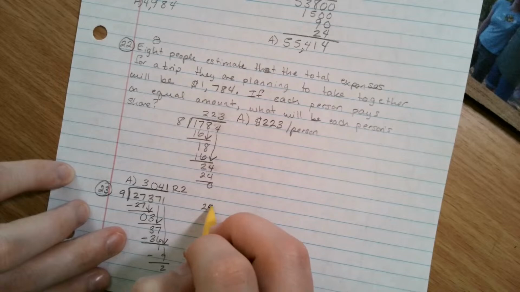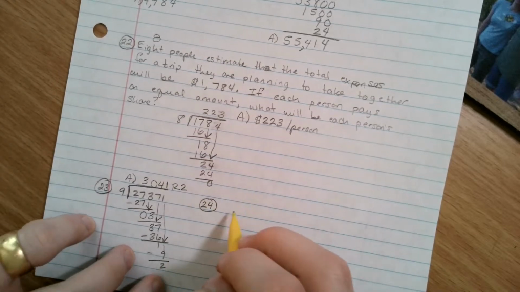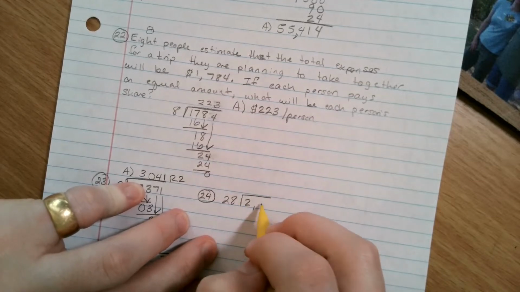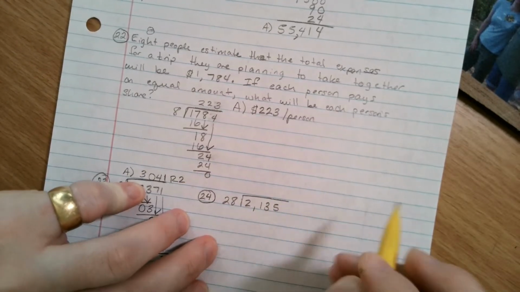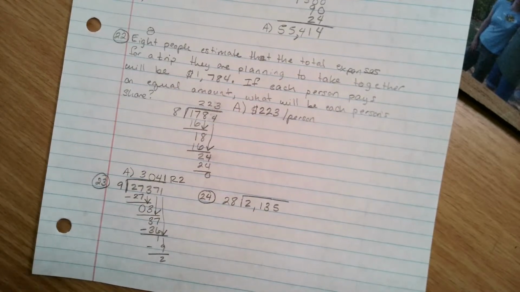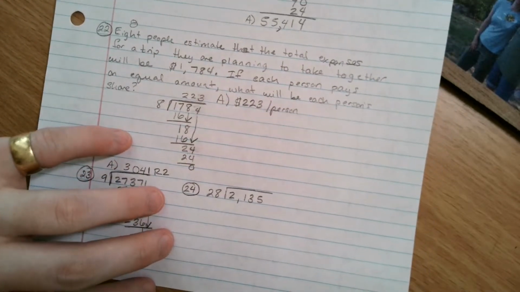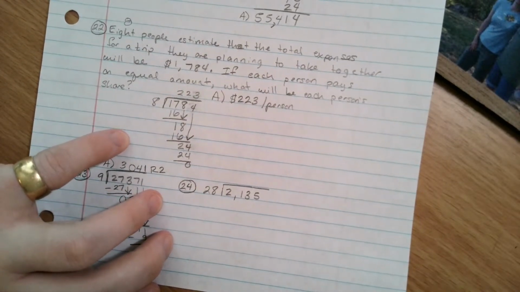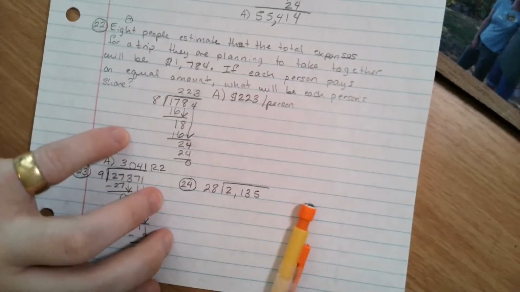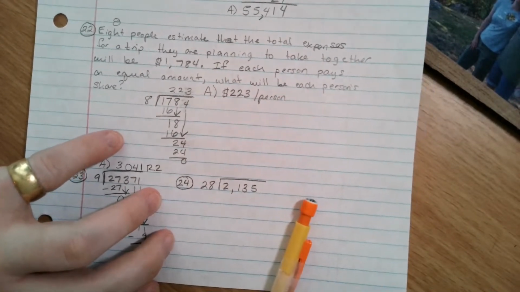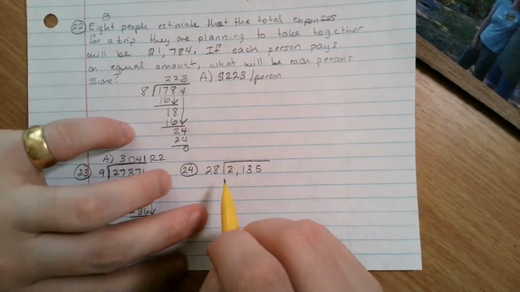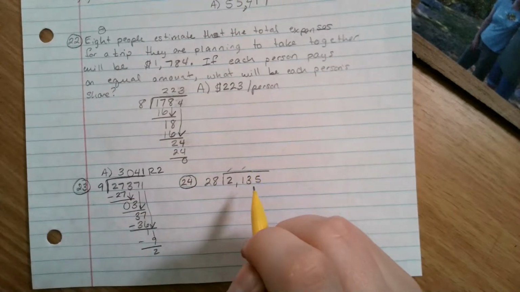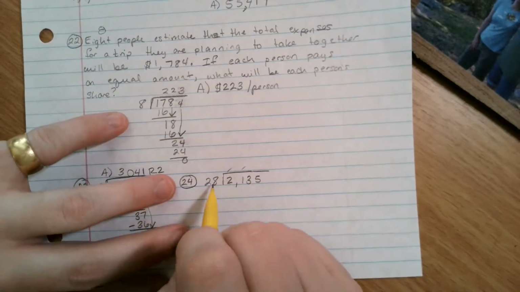24. 28 divides 2,135. Oh, sorry. There we go. So 28 cannot fit into 2 or 21, but it can fit into 213.